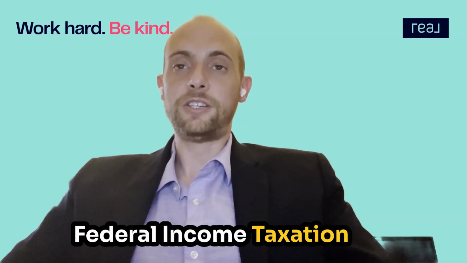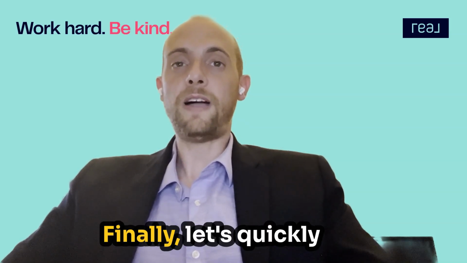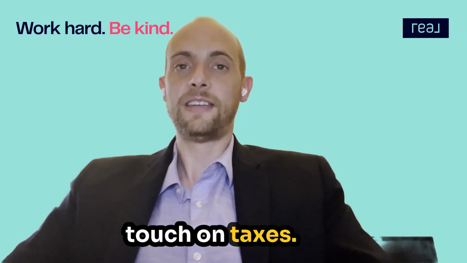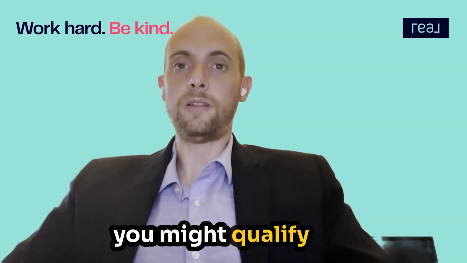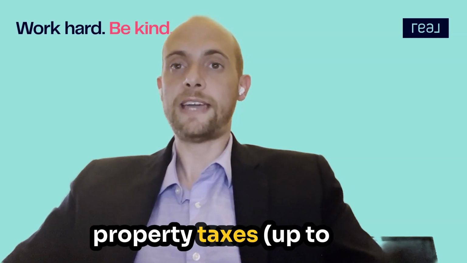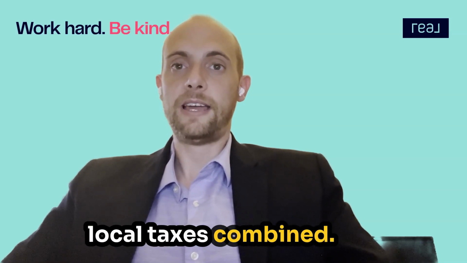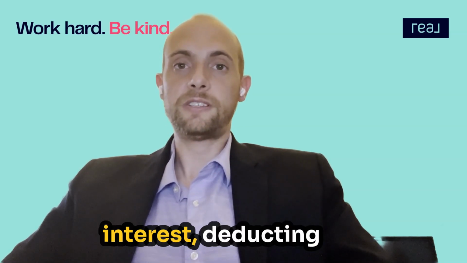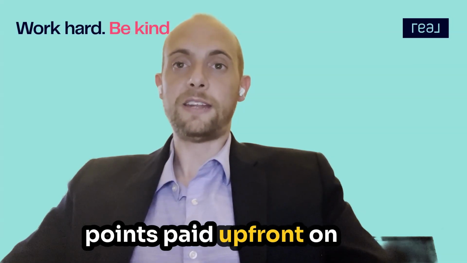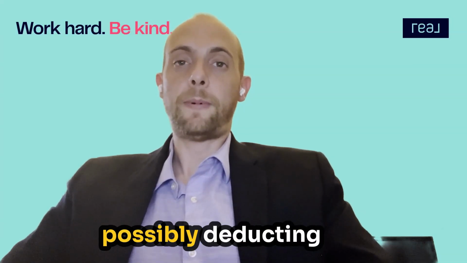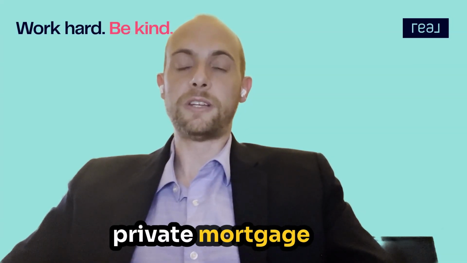Federal income taxation of home ownership. Finally, let's quickly touch on taxes. If you own a home, you might qualify for deductions for property taxes, up to $10,000 with state and local taxes combined, deductions for mortgage interest, deducting points paid up front on your mortgage, and possibly deducting private mortgage insurance premiums.